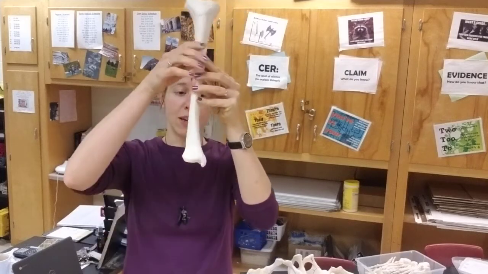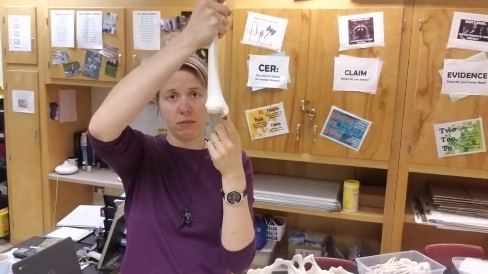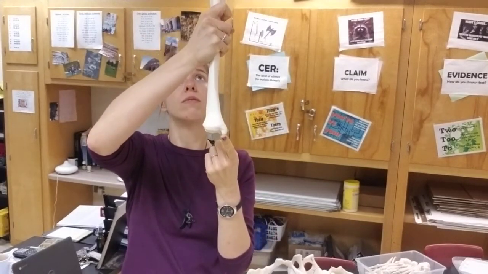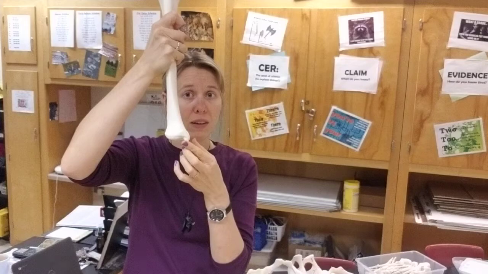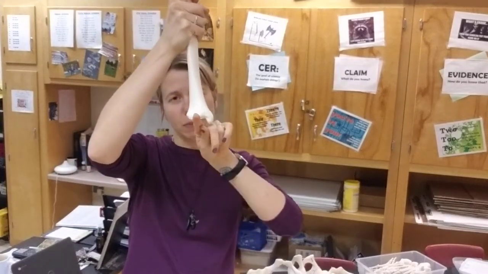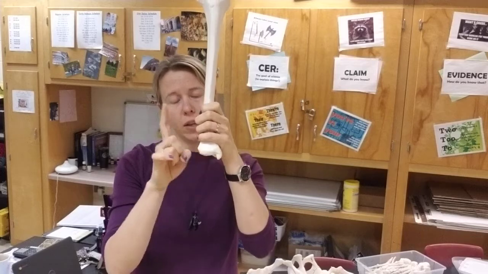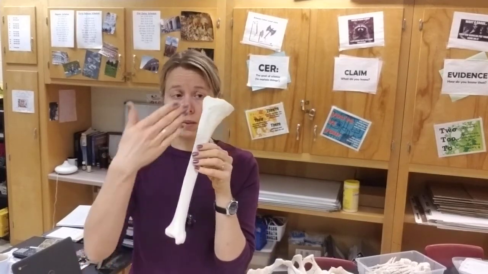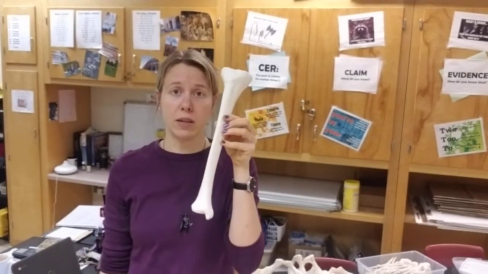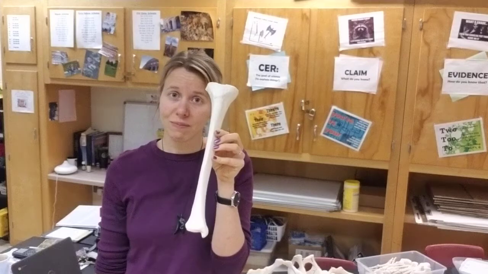And at the distal end, what feature points down? That's the medial malleolus. That's the bump on the inside of your ankle. And right here in this space is where the talus would sit and the fibula would sit next door. Is this a left or is this a right tibia? So again, I'm showing you the anterior face. What side of the body does this belong on?